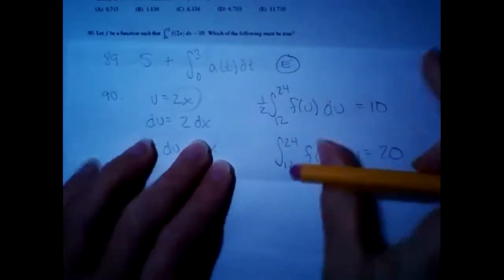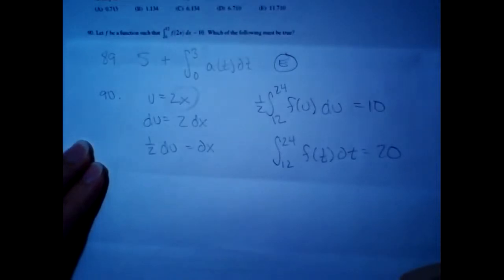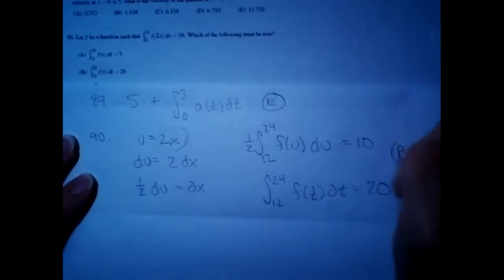Also, I think they use t's instead of u's. Yeah, so they made it a t substitution instead of a u substitution. So they just called that variable t instead. Don't let that bother you. You can call it whatever letter of the alphabet you want. All right, so integral from 12 to 24, f of t dt equals 20. So this one is B.